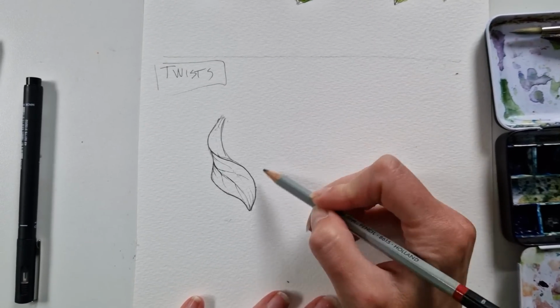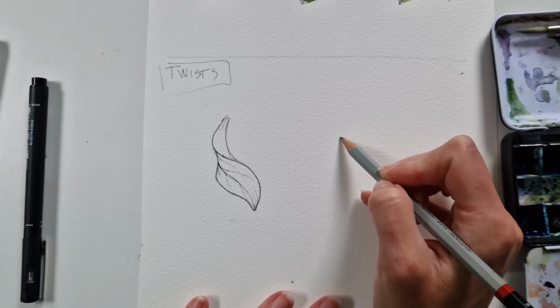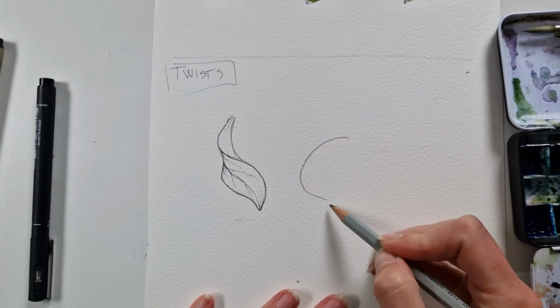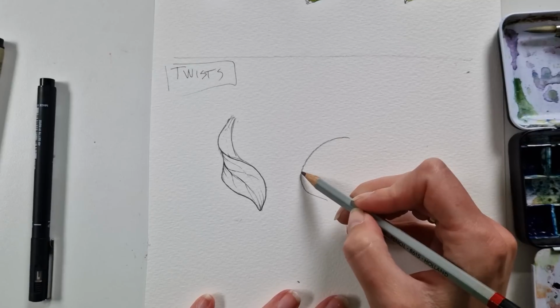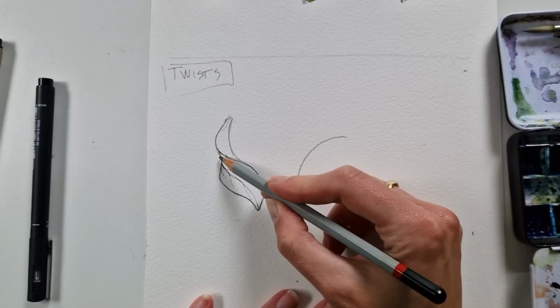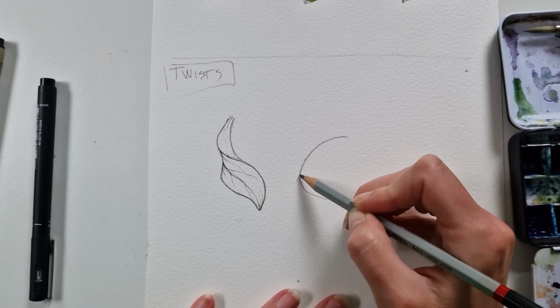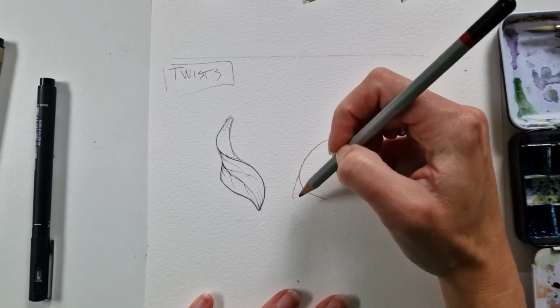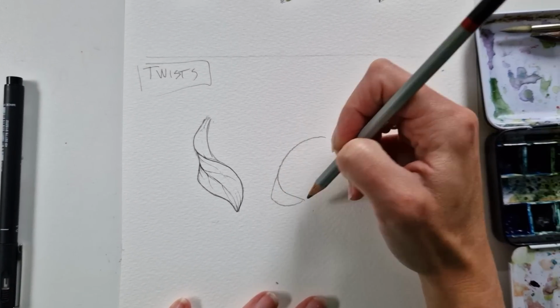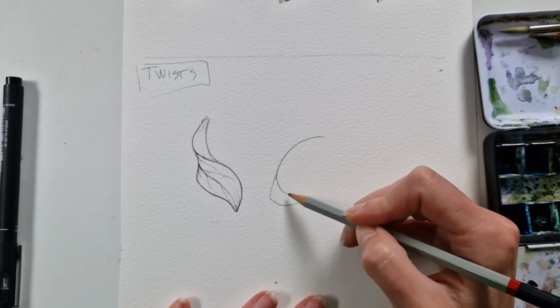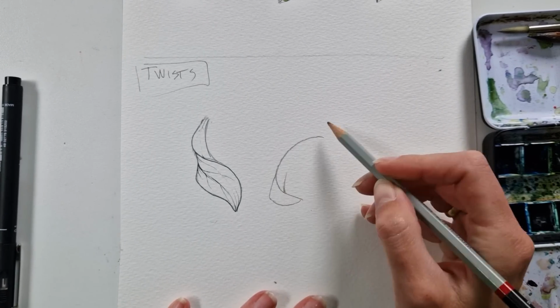I'll do one more here so you can get an idea more of that full length. And then instead of doing the big twist, we can do a smaller one like that. And then you will have the inside of the petal being bigger, of course.